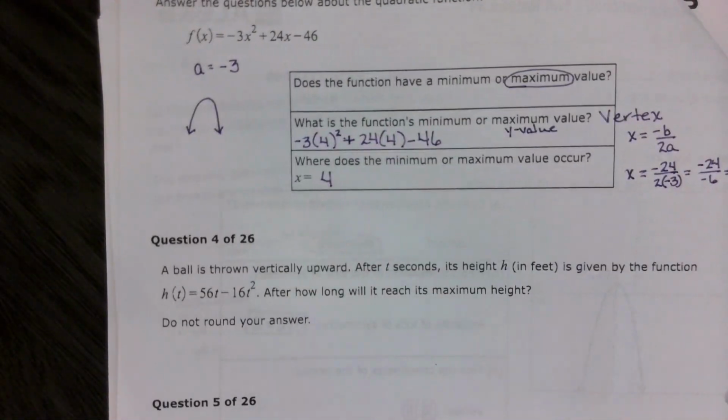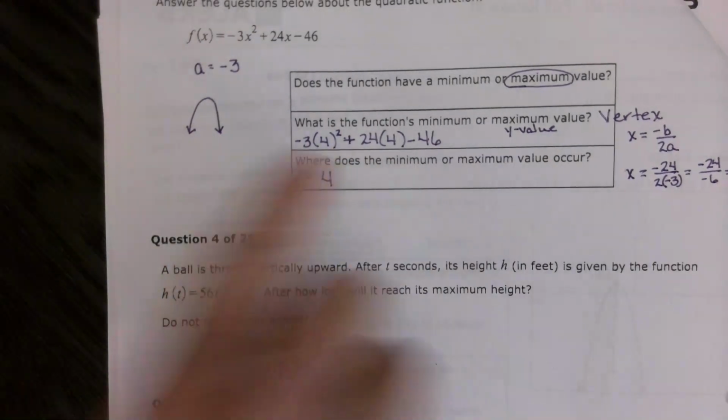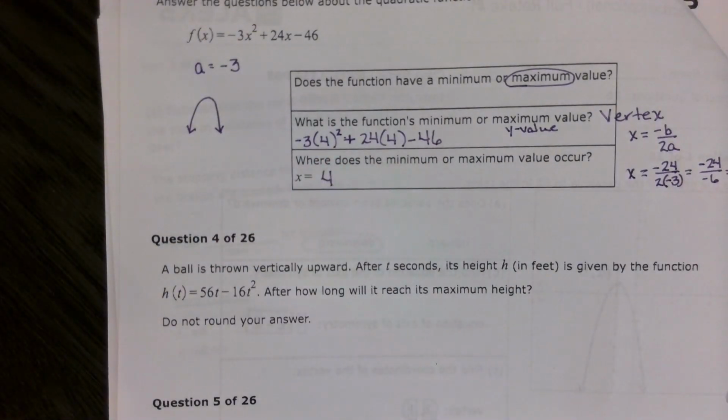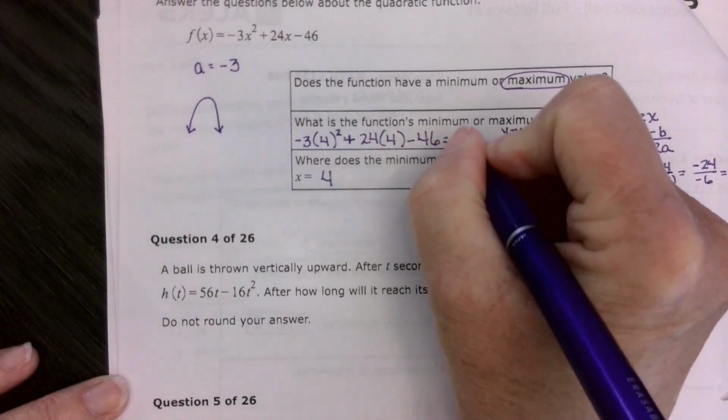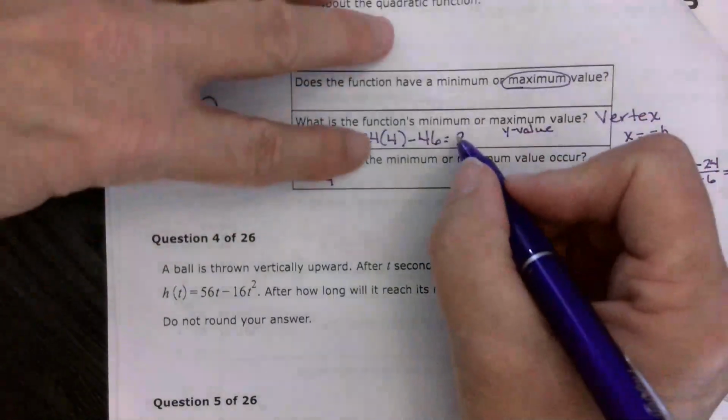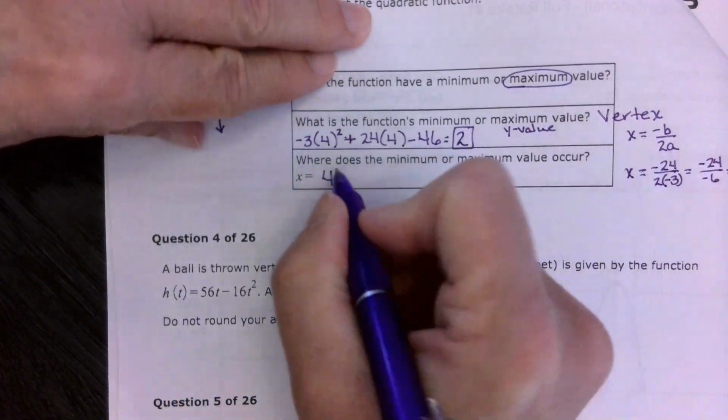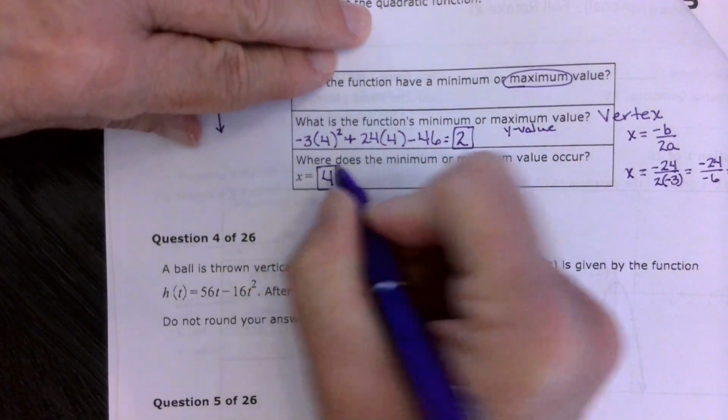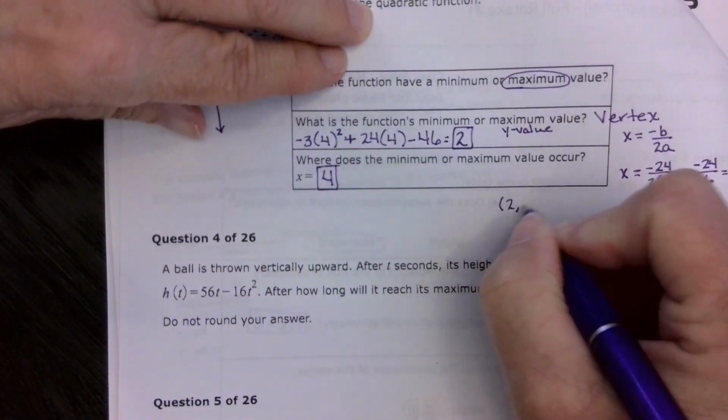And I do not think I have my calculator handy. I wasn't prepared to do a video apparently, so I'm just going to use my phone. So we get negative 48 right here, plus 24 times 4 minus 46, and I get 2. Okay, so that is our value, and this occurs at x equals 4. That means it is the point (4, 2).